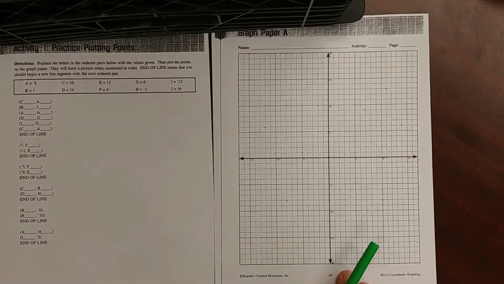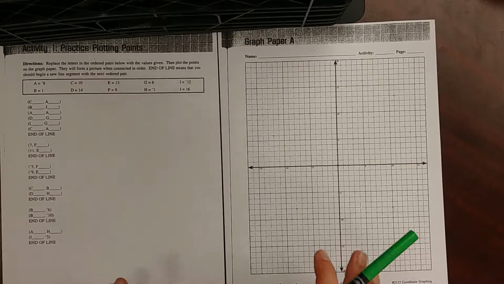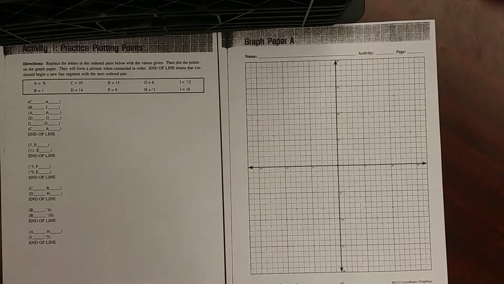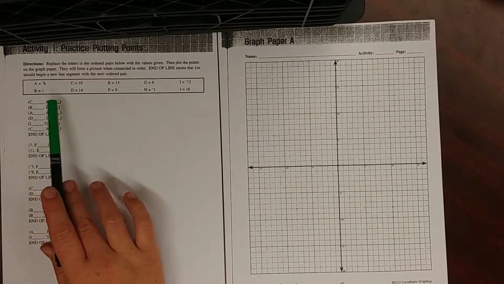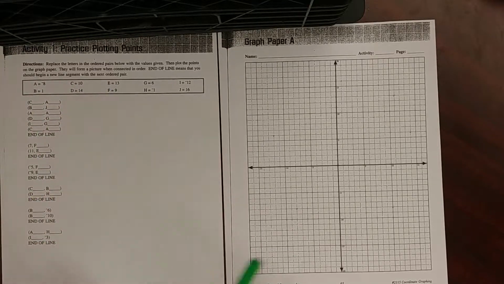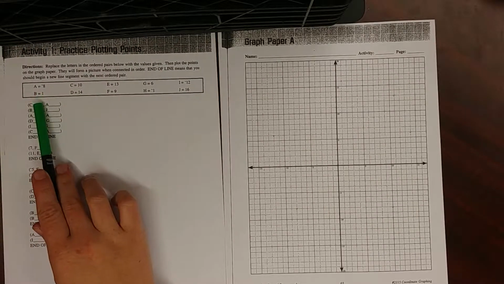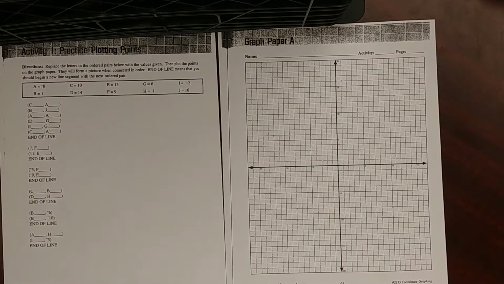This video is going to talk about how to fill out the coordinate graphing pages. The first one that we're going to fill out is going to give you what letter A is, letter B, letter C, letter D, letter E, and all the rest of the letters. What you're going to notice as you continue to fill out these particular activities is that they won't always tell you what A is, what B is, what C is. You're going to have to solve a problem for that.